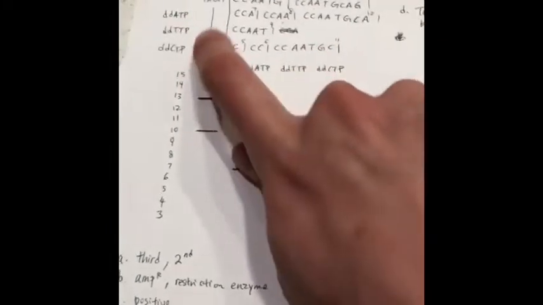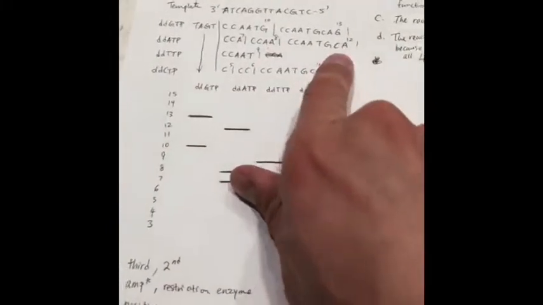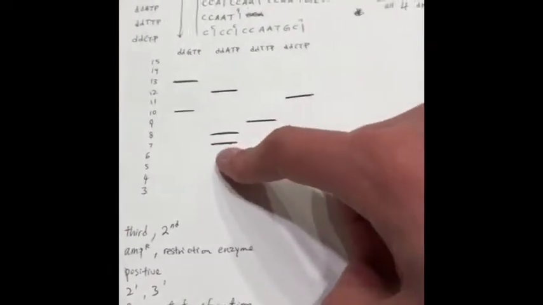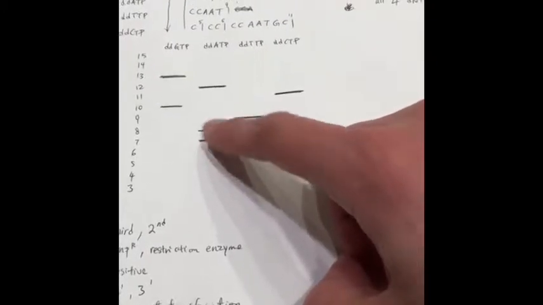For DD-ATP, including TAGT, we got 7, 8, and 12. For DD-TTP, we got 9. For DD-CTP, we got 5, 6, and 11. These are indicated right here, as you can see: 10, 13, 8, 7, 8, 12, 9, 5, 6, and 11.